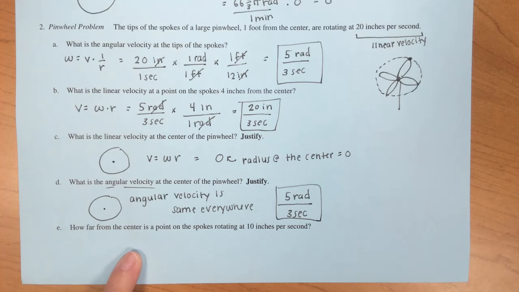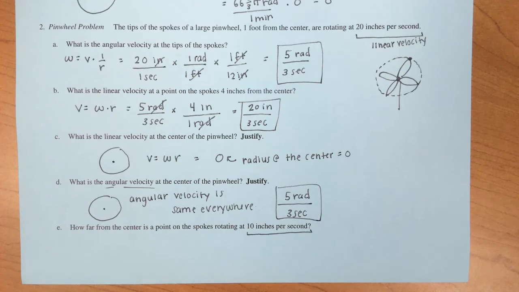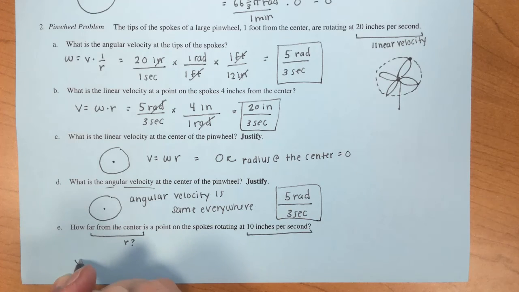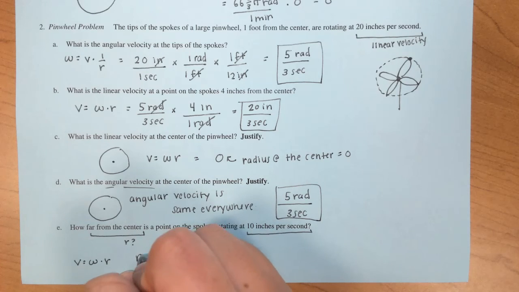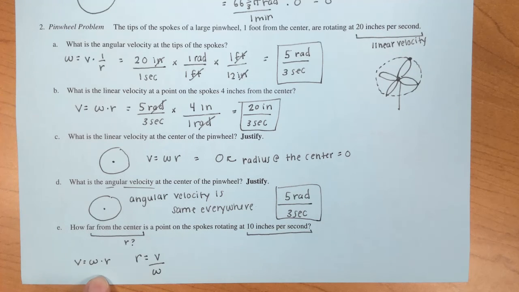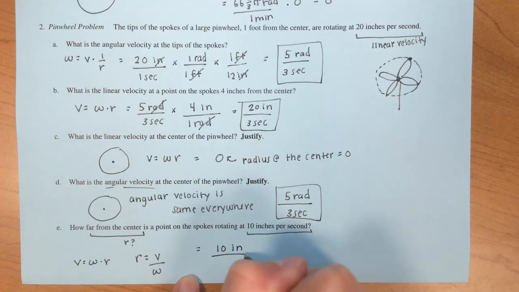How far from the center is a point on the spokes rotating at 10 inches per second? So this 10 inches per second, that's the linear velocity. We want to know how far from the center. We are solving for the radius here. So our equation for linear velocity is angular velocity times the radius. So if I take that and rearrange it, the distance from the center is equal to the linear velocity divided by the angular velocity. So let's plug in what we know. Well, I know that the linear velocity here is 10 inches per second.